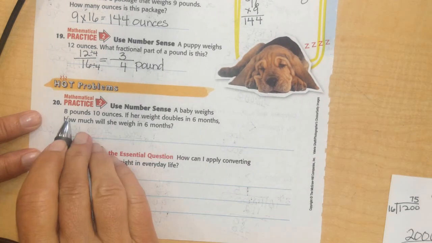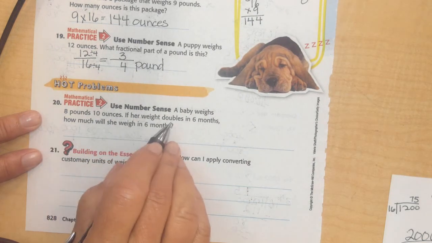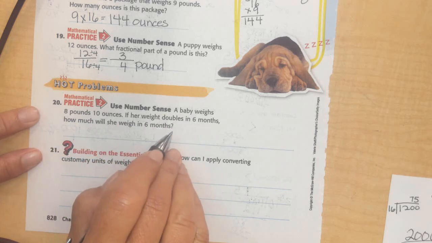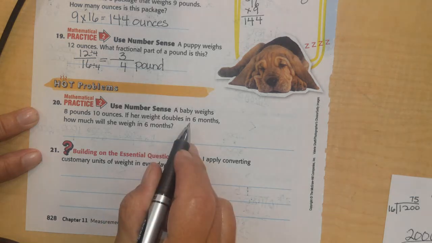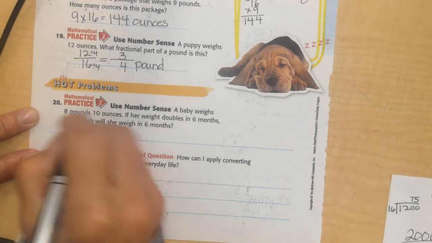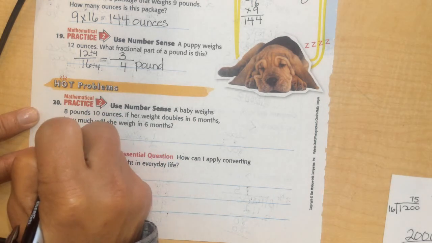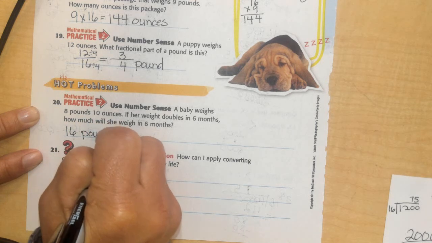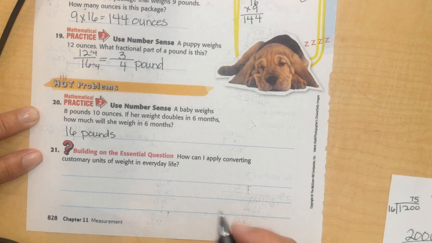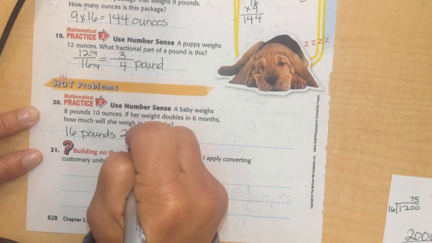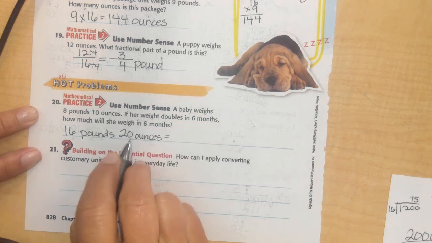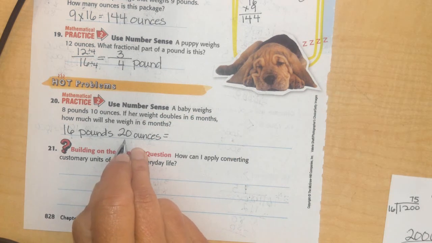A baby weighs 8 pounds, 10 ounces. If her weight doubles in 6 months, how much will she weigh in 6 months? Right, so her weight's going to double. She's going to be twice as much as she weighs right now. So 8 pounds, 10 ounces would be 16 pounds. I'll write out pounds and ounces this time. And 10 ounces, right, would be 20 ounces if her weight doubled.